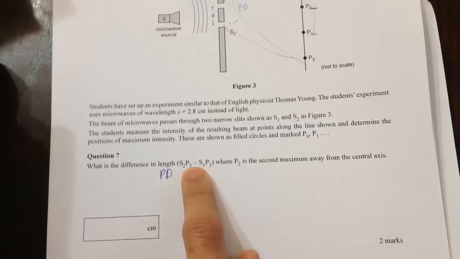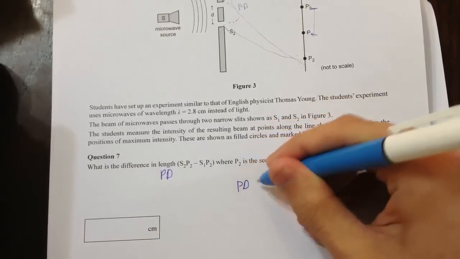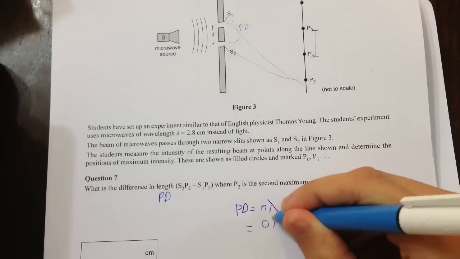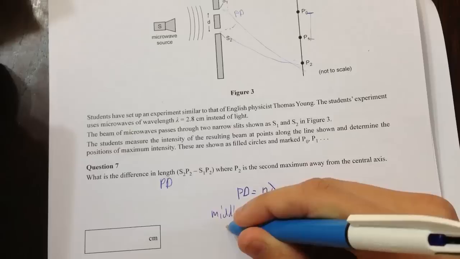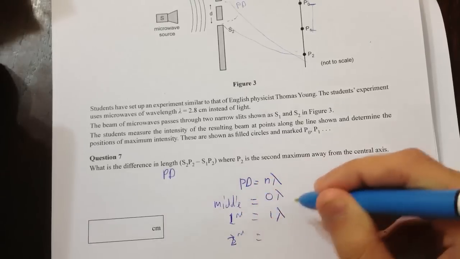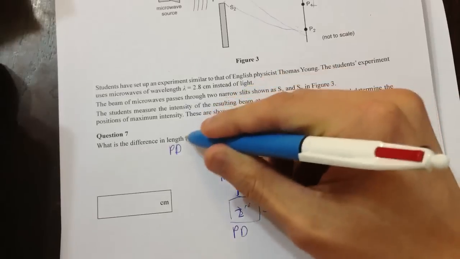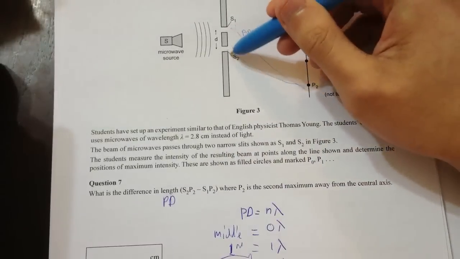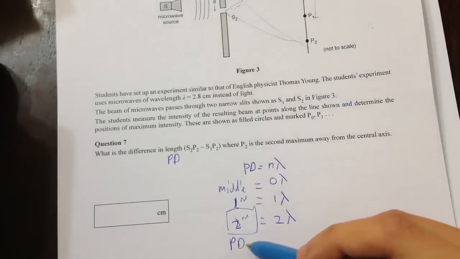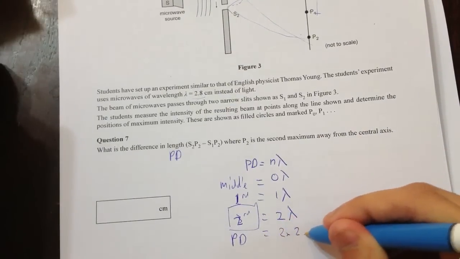So here, what is the path difference where P2 is the second maximum away from the central axis? We know it's a maximum, so we have to use n lambda. If it's the middle one, we use 0 for n, so that's the middle. If it's the first bright spot away, we use 1. If it's the second bright spot, then we use 2 lambda. So what does this mean? The path difference at our second maximum will have to equal 2 times the wavelength. So we just need to find the wavelength to figure out this path difference. Luckily, we have it here. The wavelength equals 2.8, so therefore the path difference is 2 times 2.8.